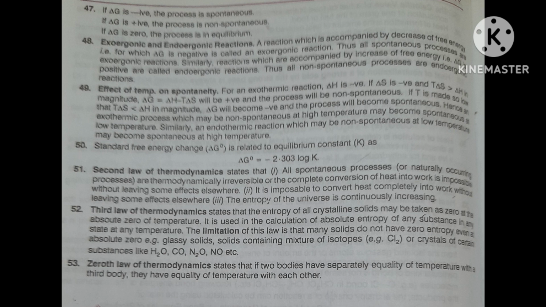Now the next thing I am going to discuss is the standard free energy change, and how it is related to the equilibrium constant K. How are both related? There is a relation, which is also very important, and this type of relation is used in solving numericals. What is the relation?